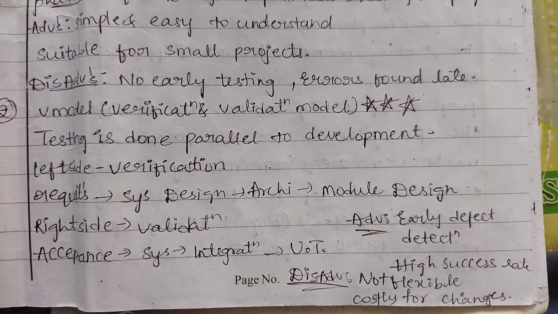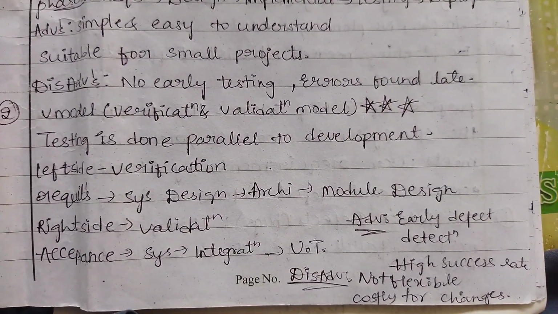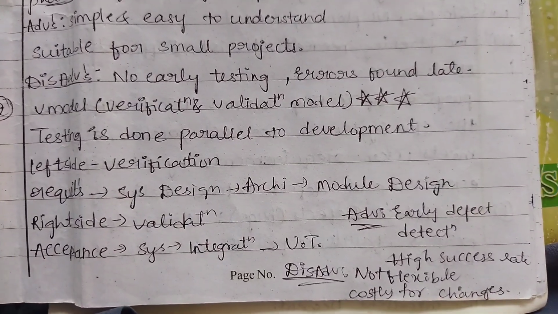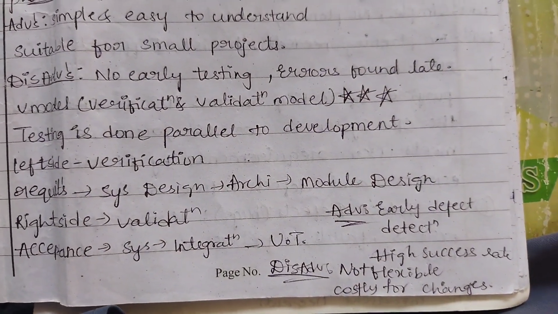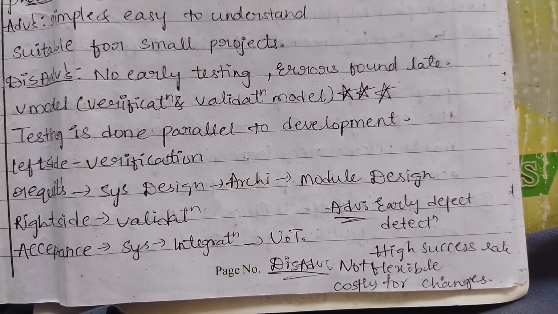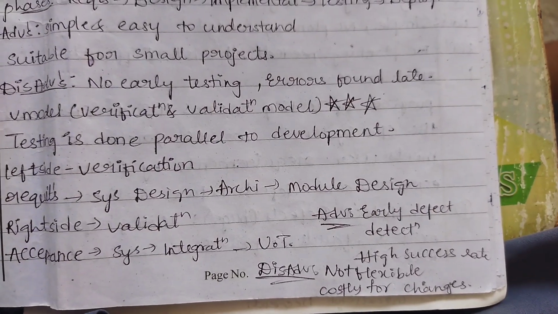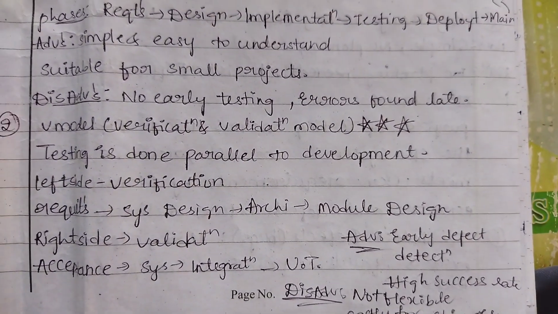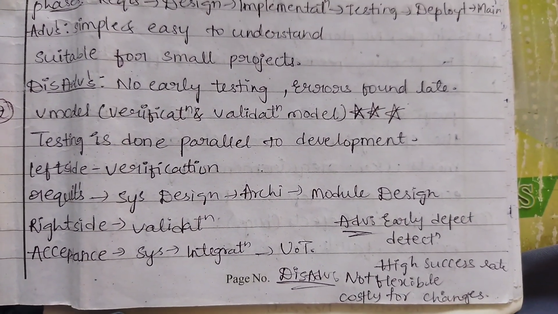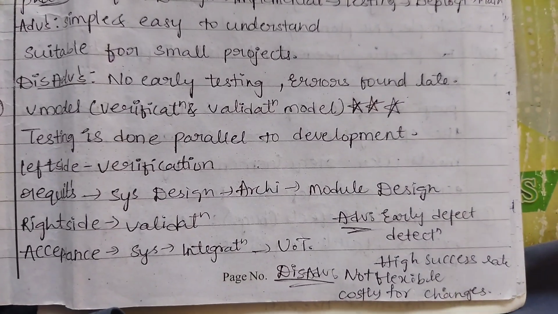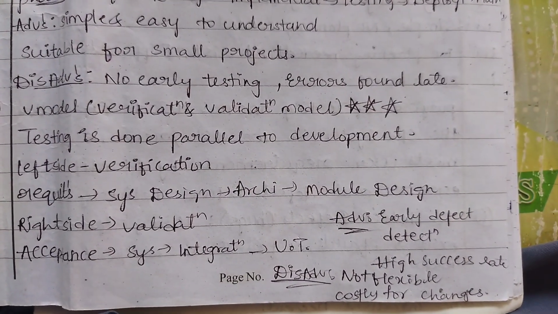After that, if any changes are required, then it is a highly not recommended method because it is an expensive method for testing. So for changing purposes, it is costly.